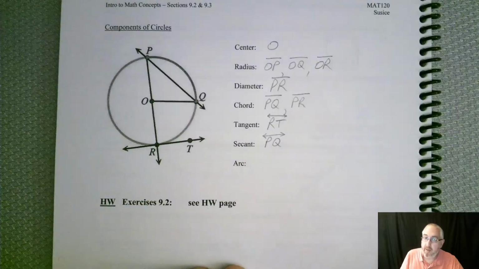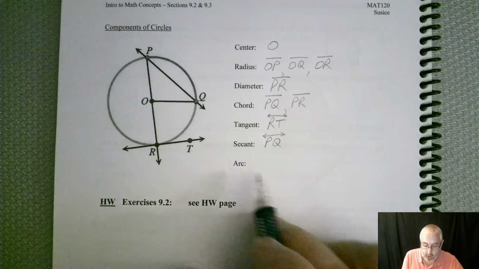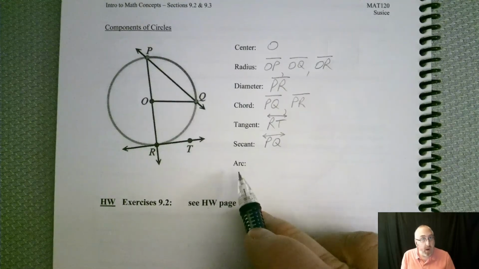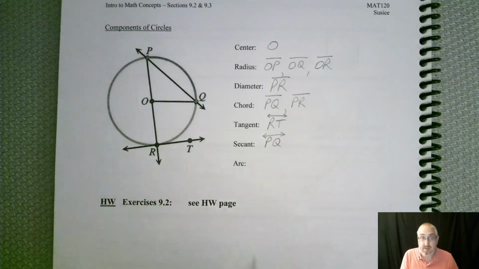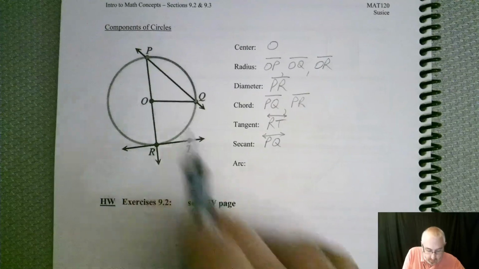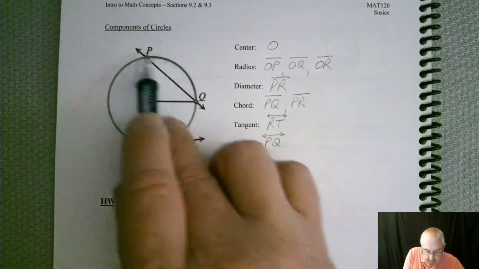All right, and now the last one, which is the most complicated one, is an arc. So by definition, an arc is an actual piece of the circle. And you could have different lengths determined by those endpoints of the arc. So we got lots of them in here. Actually, we got 6 of them, 6 arcs. So one arc would be this PQ.